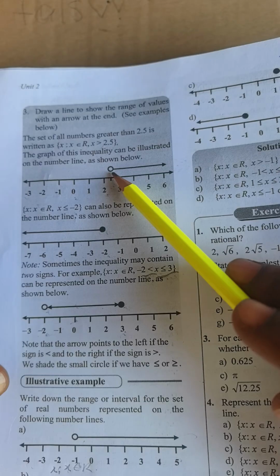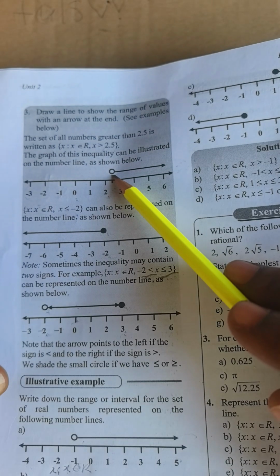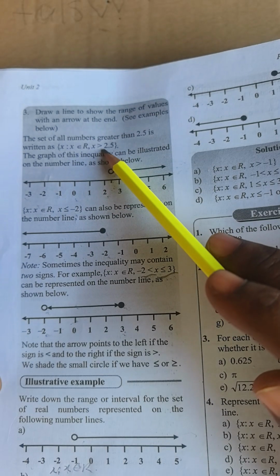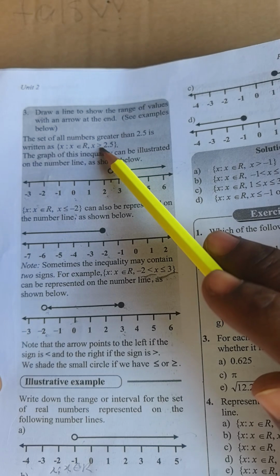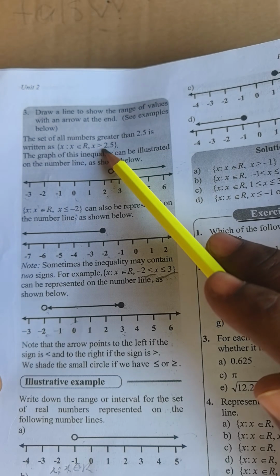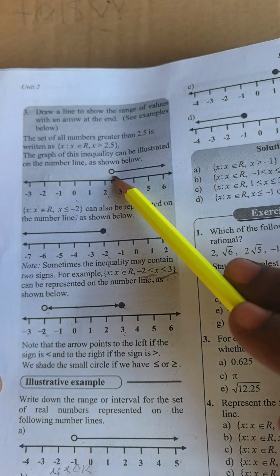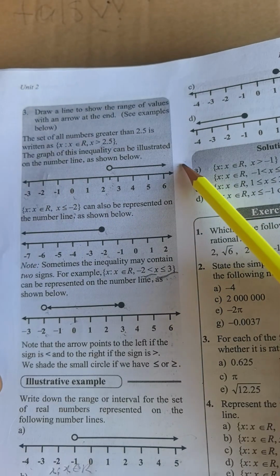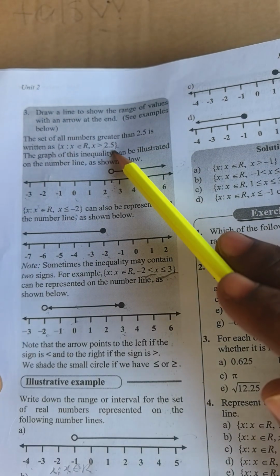Now after indicating, you draw your circle. Is it an open circle or shaded? It is open because the sign here is not greater than or equal to. So simply it's open. Now if it's open, then you start drawing your arrow to anywhere on the right, because this number is a positive number.